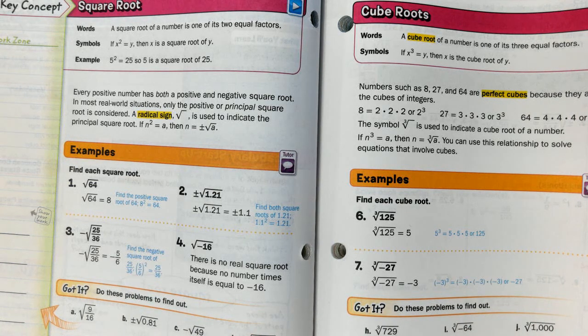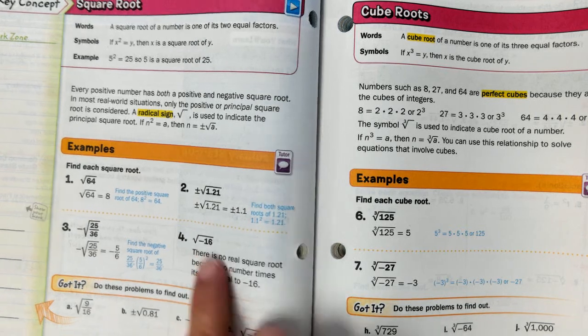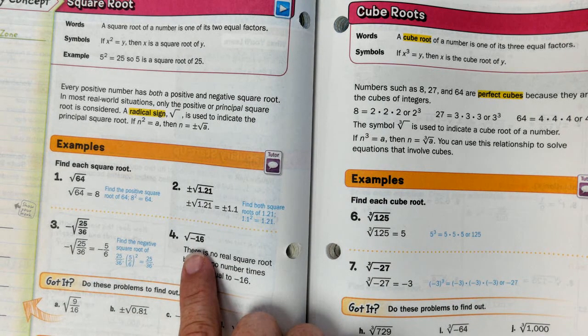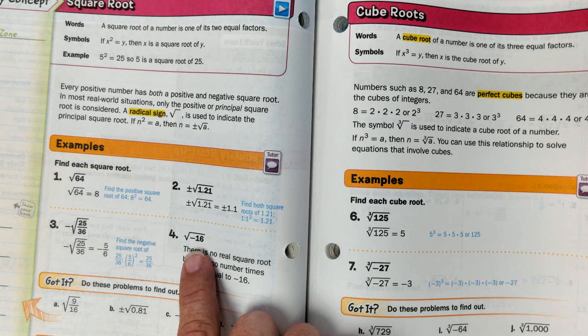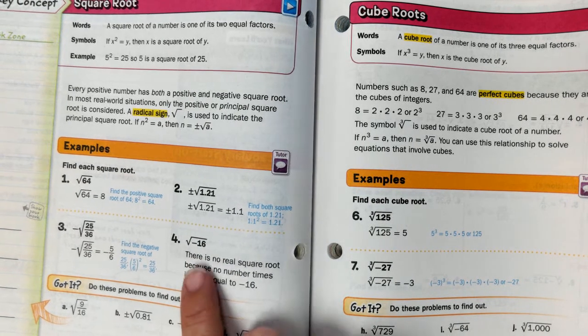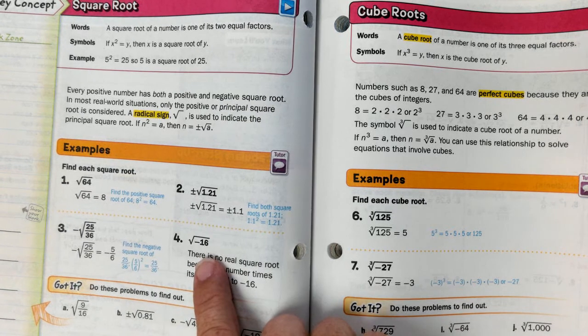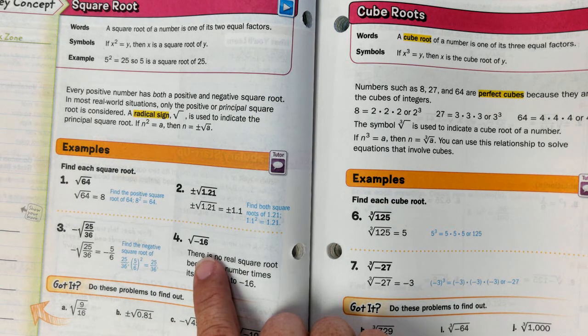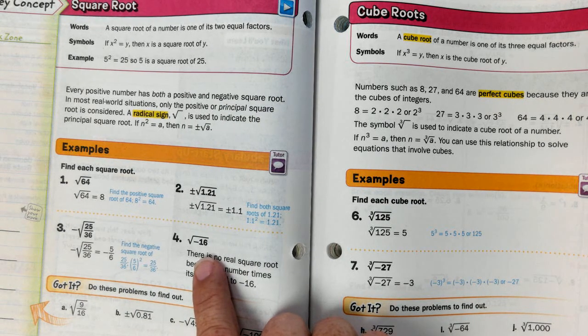So it would have to equal negative 16. Right, and there's no way you can get that. So that is impossible. It's not impossible, but it is for us. It's imaginary. So just get that in your mind. When you see a negative inside the square root, no answer. No solution.